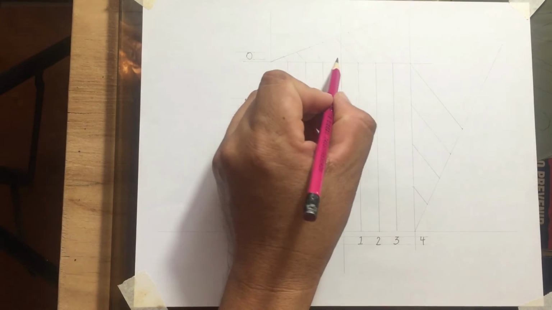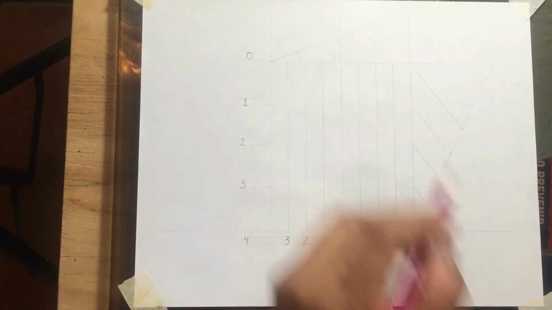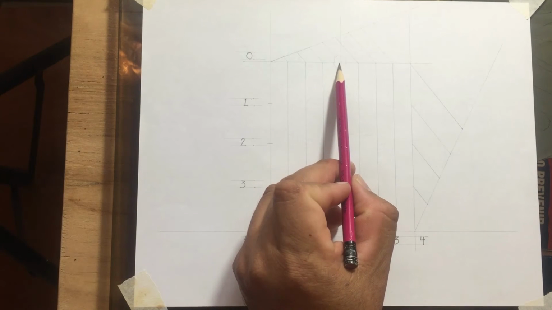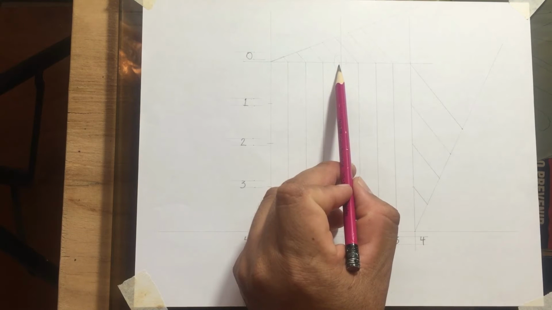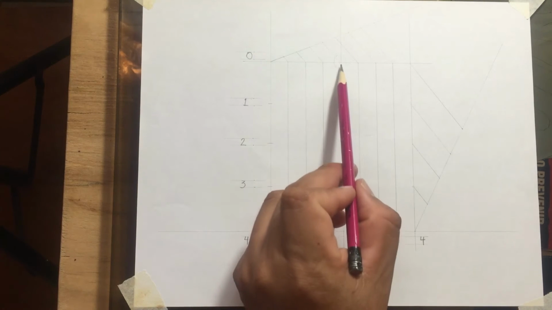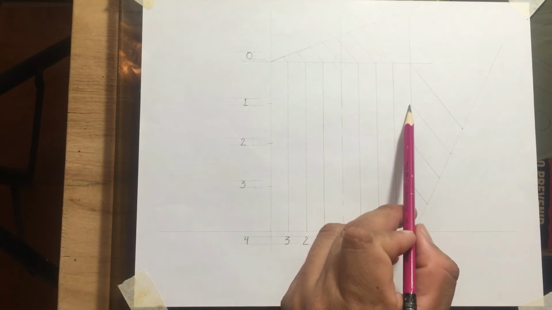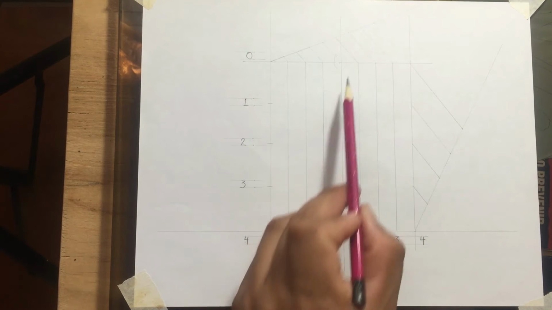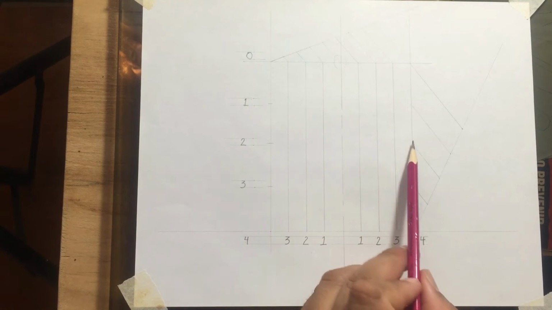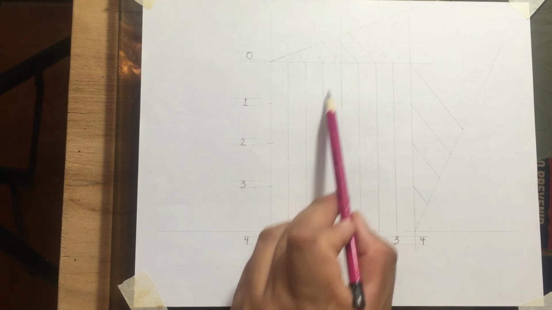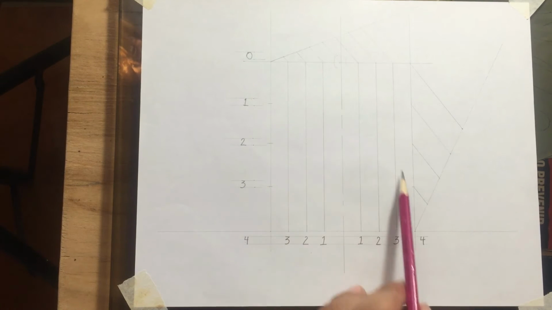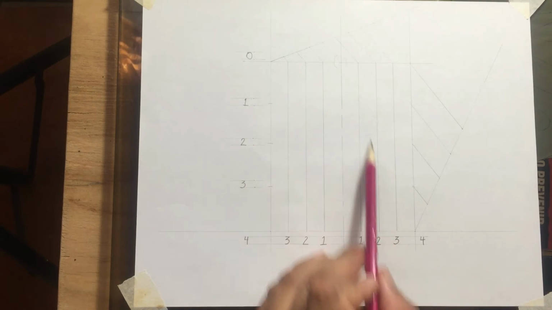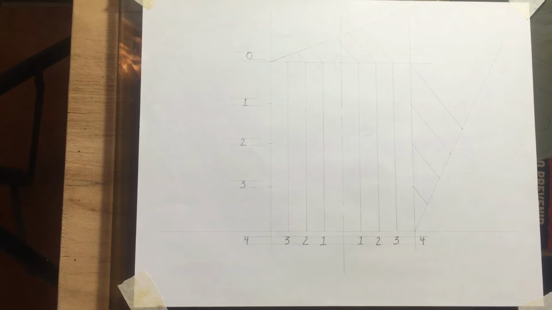We are going to use this point of reference, the center line, and we're going to join the center line here at the top to point 1 on my left and point 1 on my right. Center, point 2 on my left, center, point 2 on my right, point 3, point 4 to the bottom.